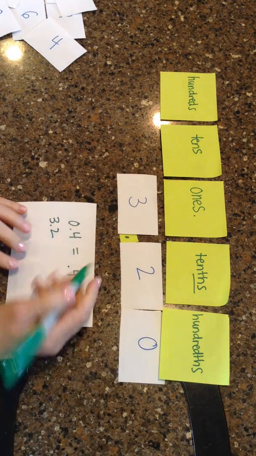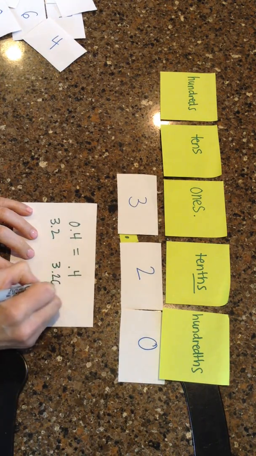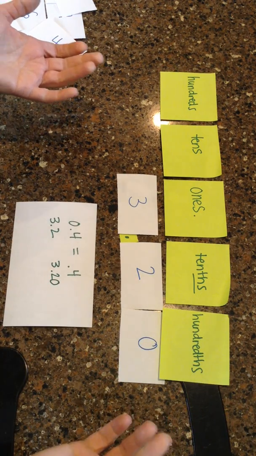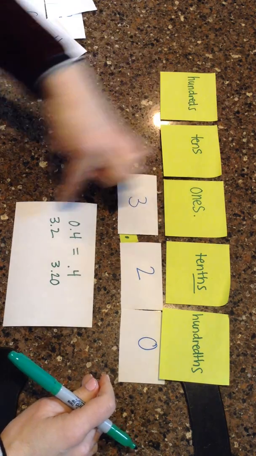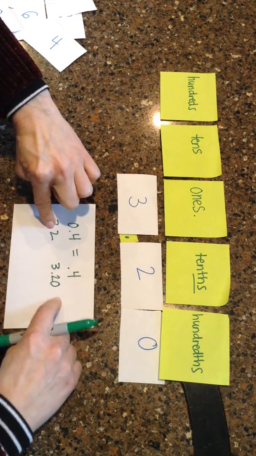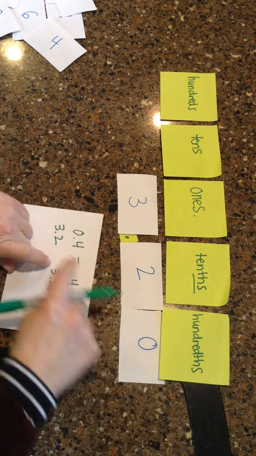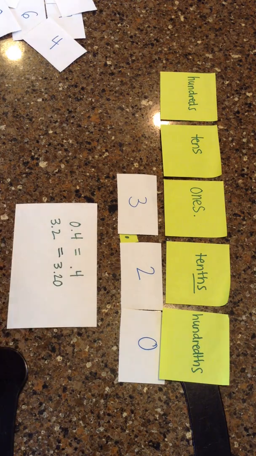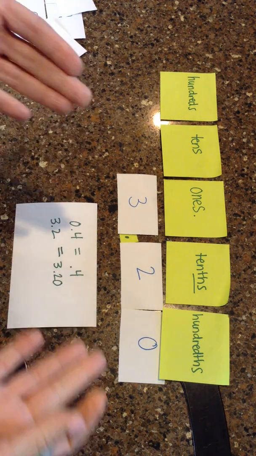And now I have 3 and 20/100ths. What is my value? Well, my 3 is still a 1 in both of these cases. My 2 are still tenths in both of these cases. I don't have any hundredths here, and I don't have any hundredths here. So they are equal, okay? In these cases, it's really good to equal them out.